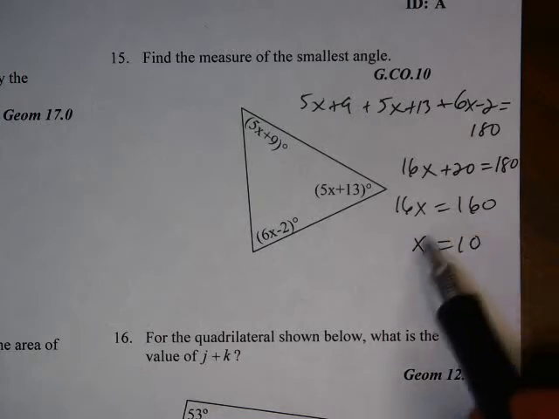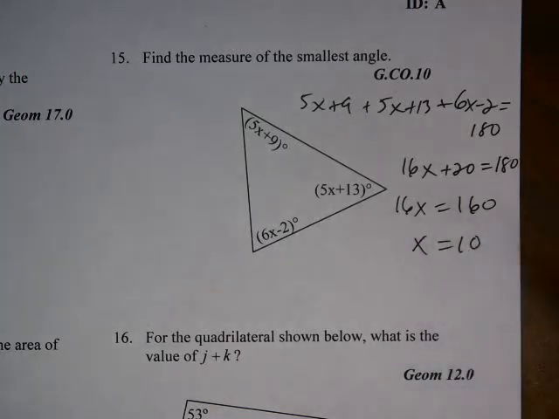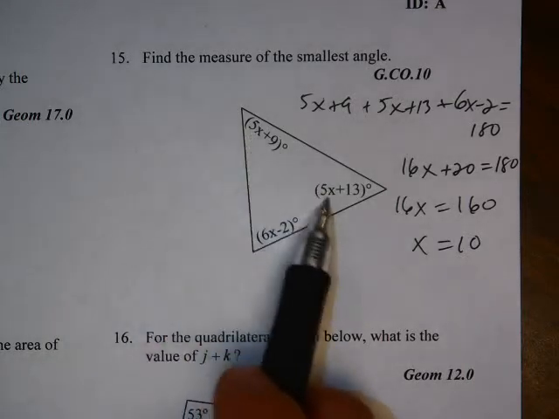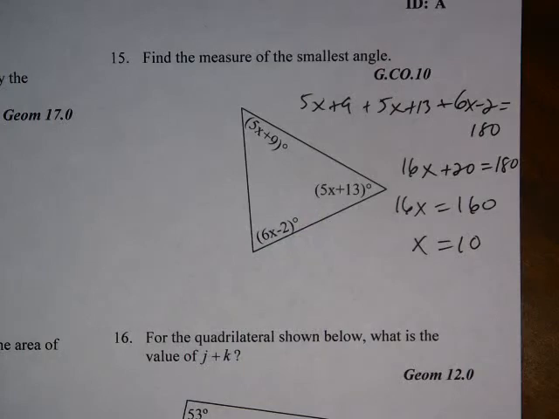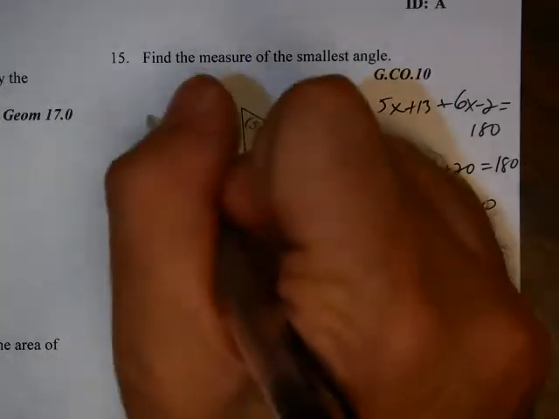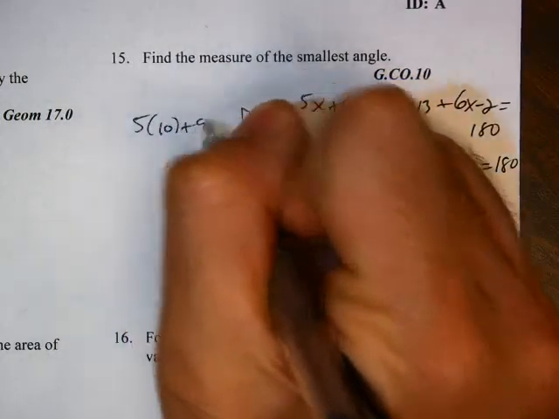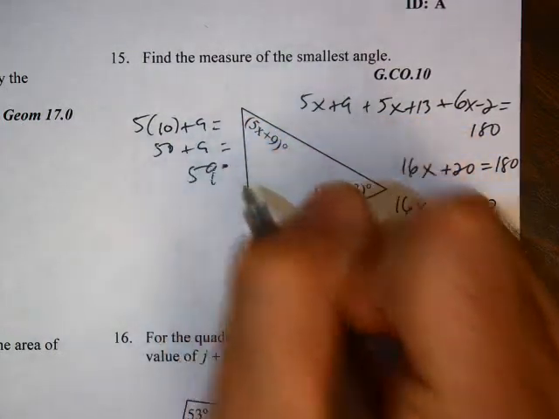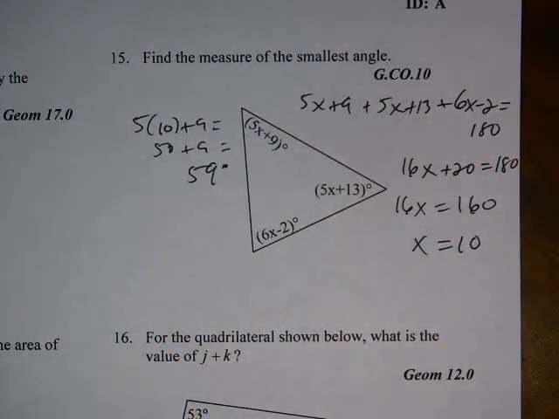So what we have to do is we have to plug this in to try to find that smallest one. Now chances are when you see the 6 and 2 5s, most likely it's going to be one of the 5s. But just to be safe, we're going to plug it in all three. So we take the 10, we plug it into this 5x plus 9. That becomes 5 times 10 plus 9, which is 50 plus 9, which is 59 degrees. So far we got a 59 degree angle.